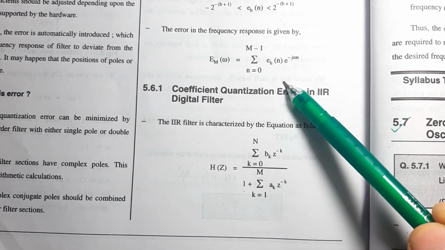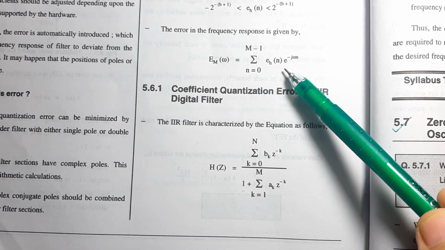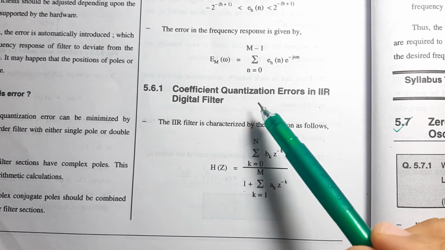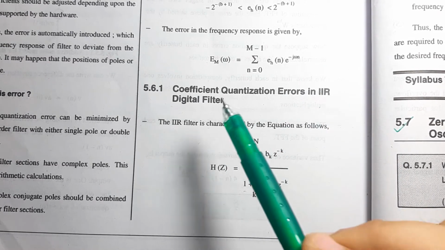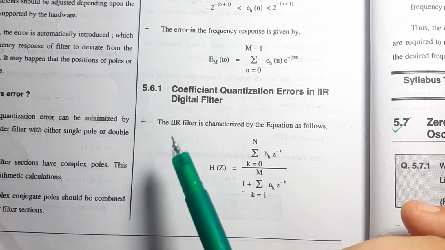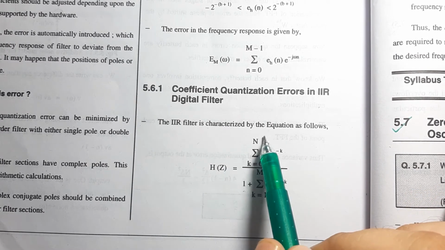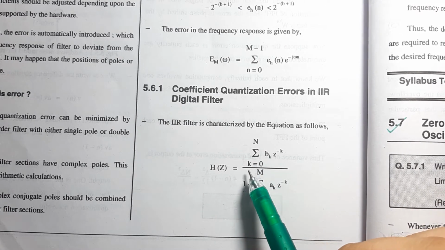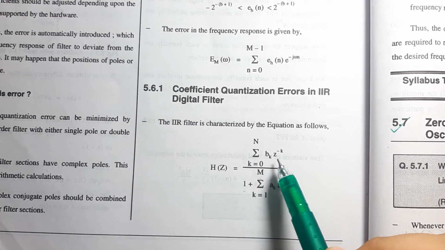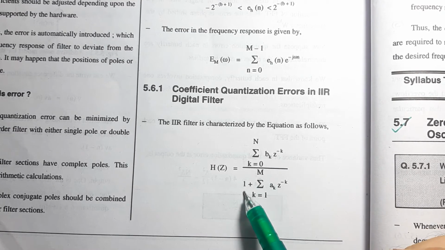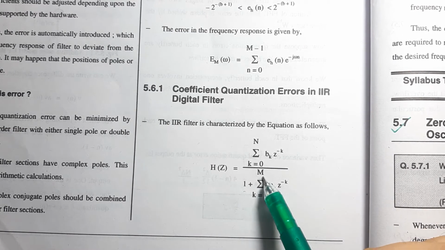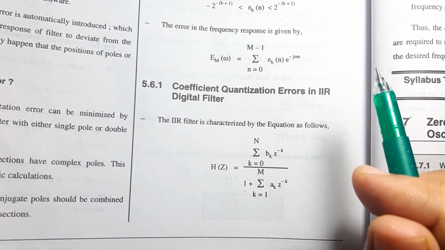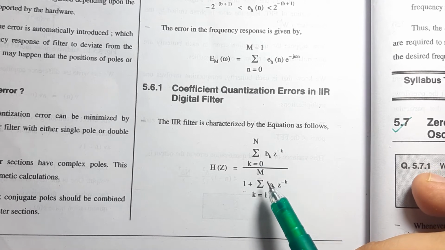Now, coefficient quantization errors in IIR digital filter. Up till now, this was the effect of quantization on FIR filter coefficients. We will proceed to quantization errors in the IIR digital filter. Now, the IIR filter is characterized by the equation as follows: H of z is equal to summation from k equals 0 to N, b of k, z raised to minus k, upon 1 plus summation k equals 1 to M, a of k, z raised to minus k. Now, this is a standard equation. Don't worry, we'll cover every topic.